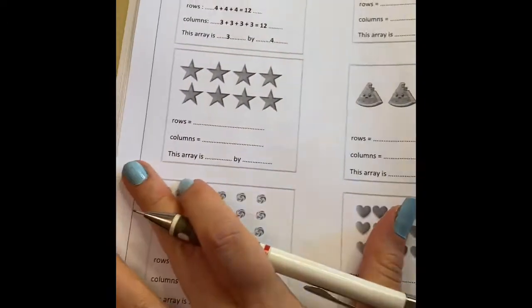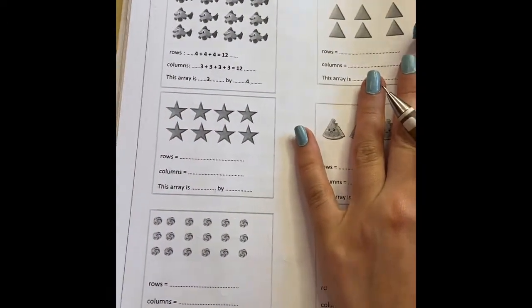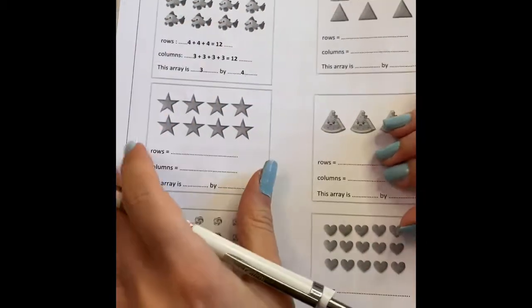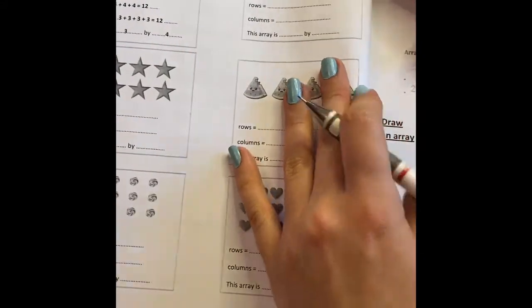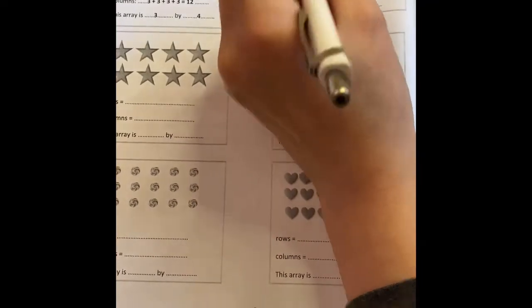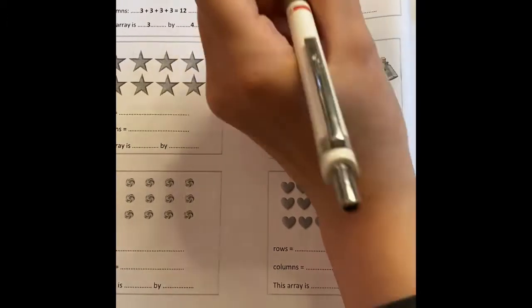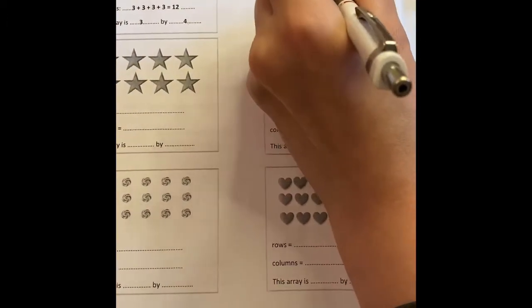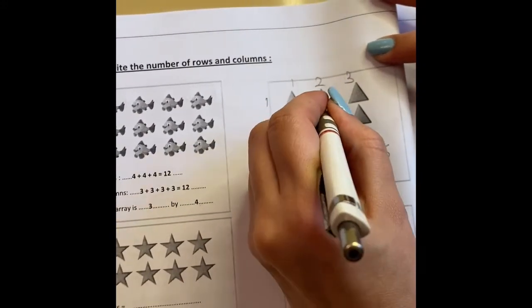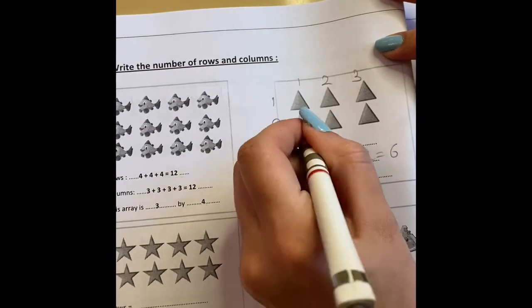Next, we have to write the number of rows and columns, as well as calculate the number of objects in this array. Here we have triangles. We have 3 columns and 2 rows. In this column, we have 2 triangles, so we will write 2 and it's repeated 3 times. As in rows, we have 3 triangles in every row and it is repeated 2 times.